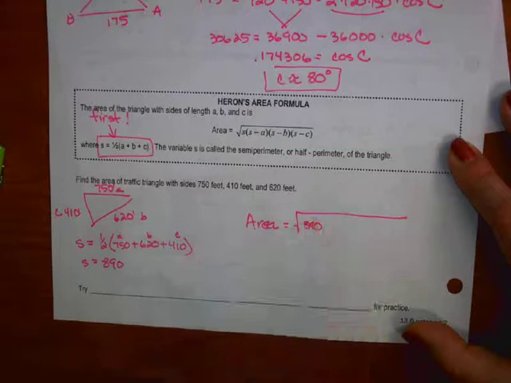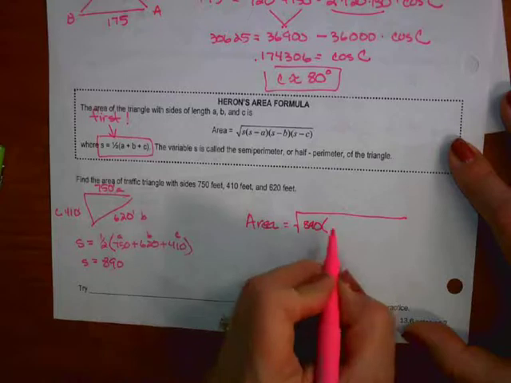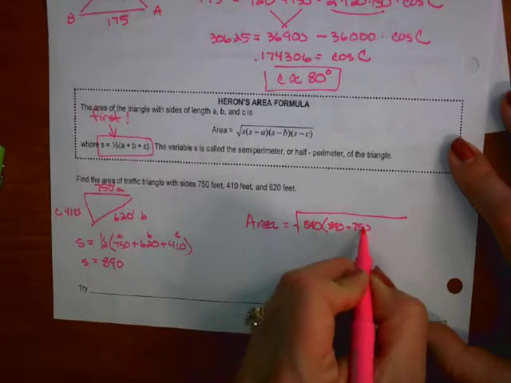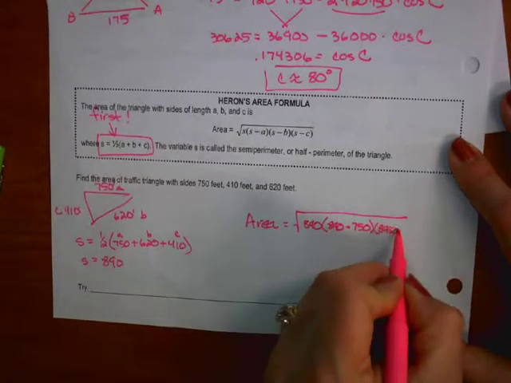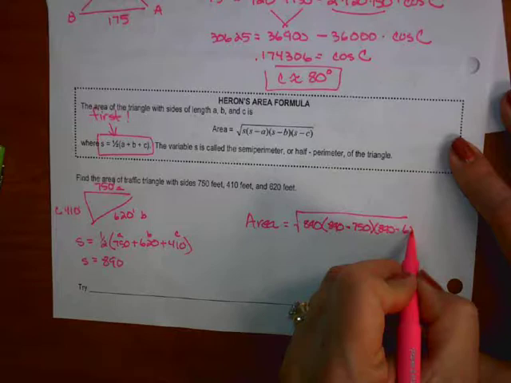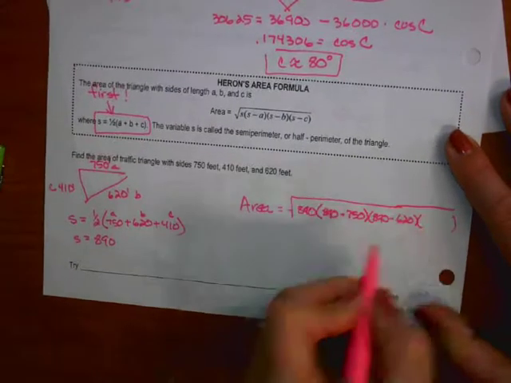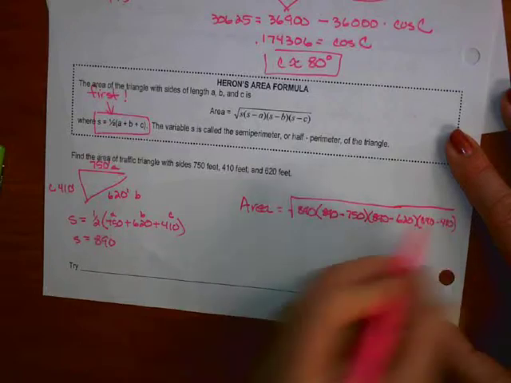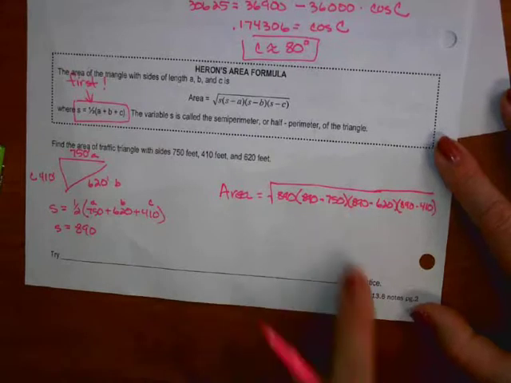I think probably the most common mistake with this would be forgetting to take the square root at the end, just like the distance formula. Do you remember the distance formula, you guys? No. It's from geometry. That's a big one in there. 890 minus 410. So do everything underneath here first, and then take the square root.